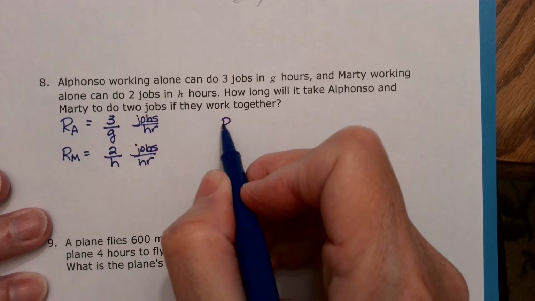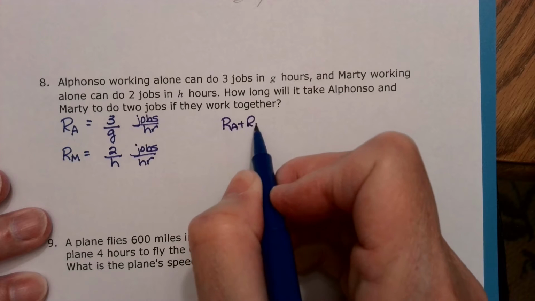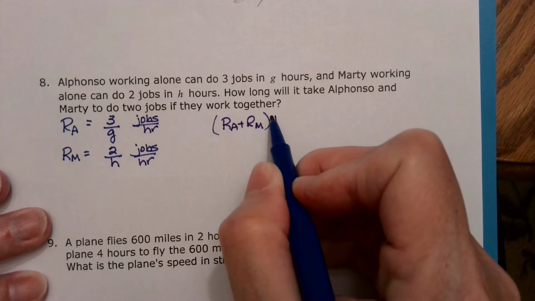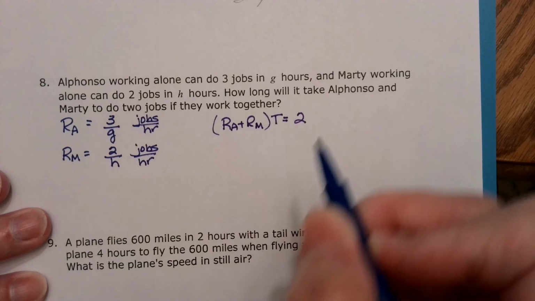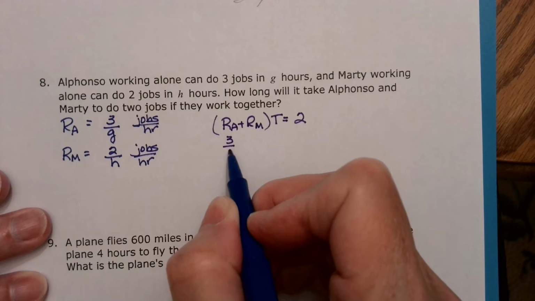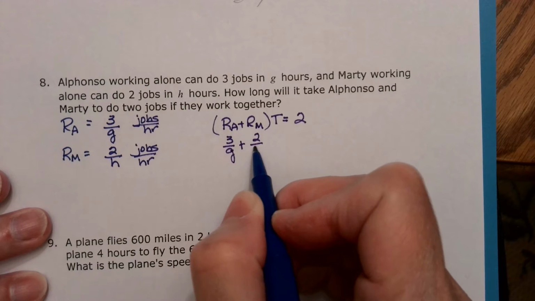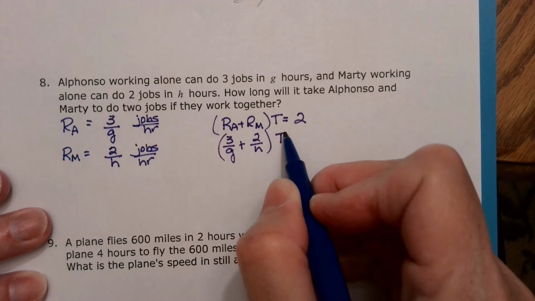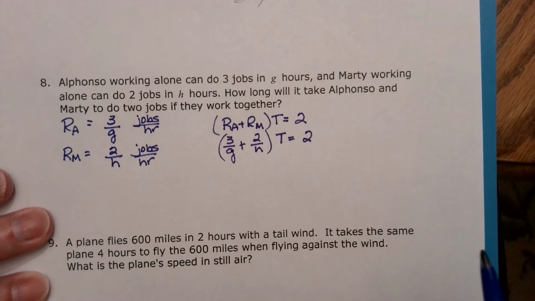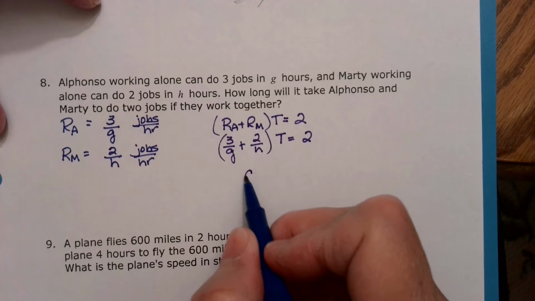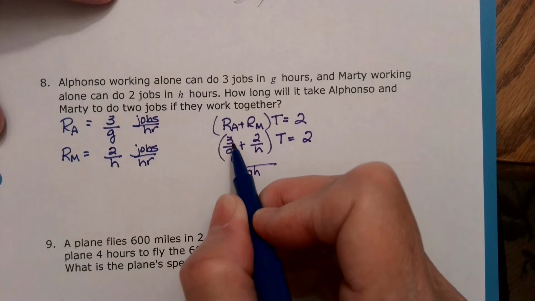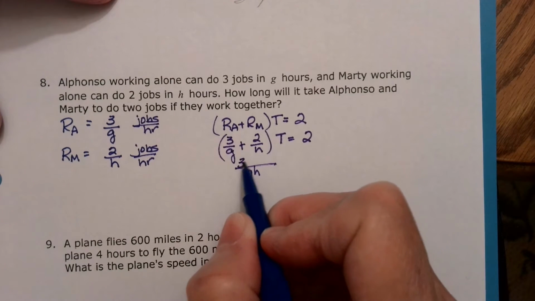It says, how long will it take them to do 2 jobs if they work together? So if they're working together, we're going to add their rates together, times how long they work, and they want to complete 2 jobs. So we have 3 over G plus 2 over H times T equals 2. So get a common denominator here, which is GH. So we need to multiply both of those by H, so you get 3H.